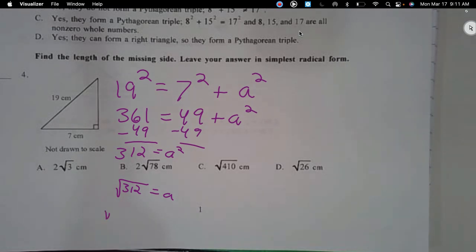Okay. So I get 4 times 78. That's the same thing as 312. We just said that. What's the square root of 4? 2. And then I have a square root of 78 left in. That's answer choice B.